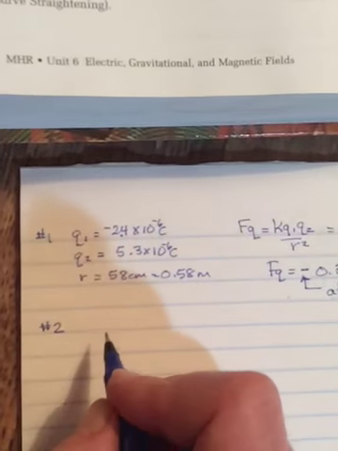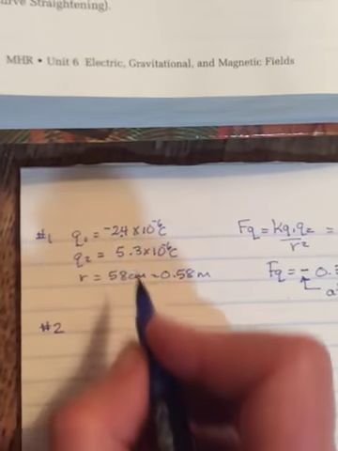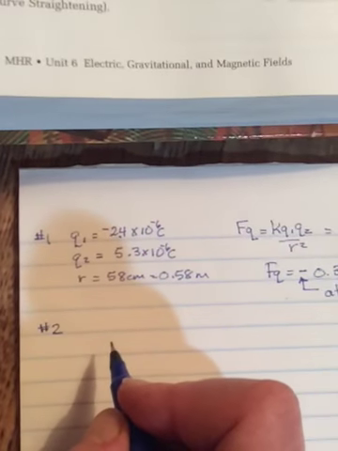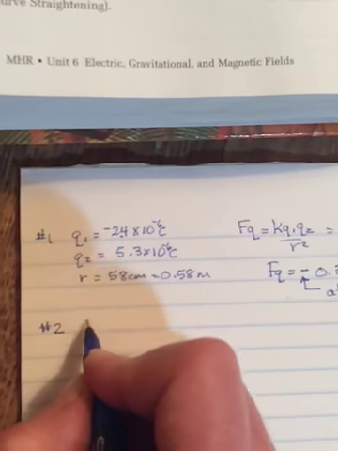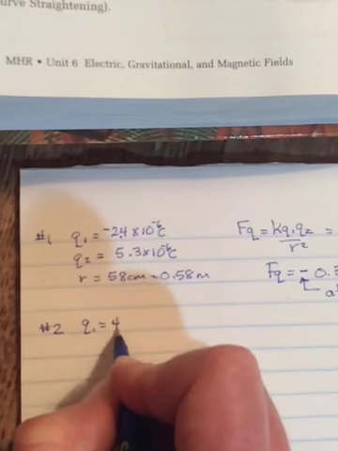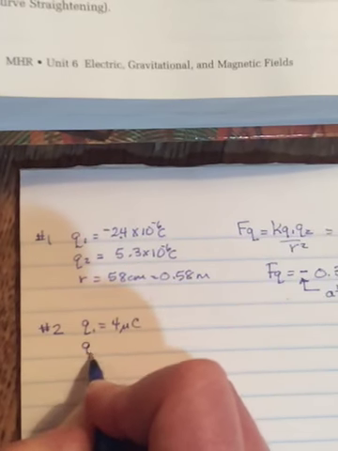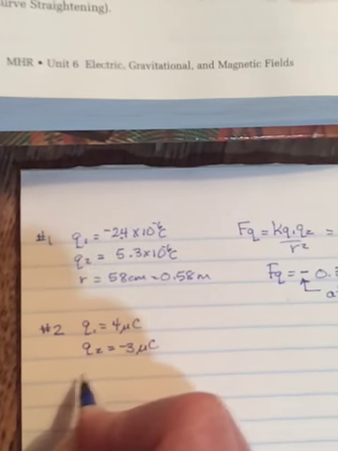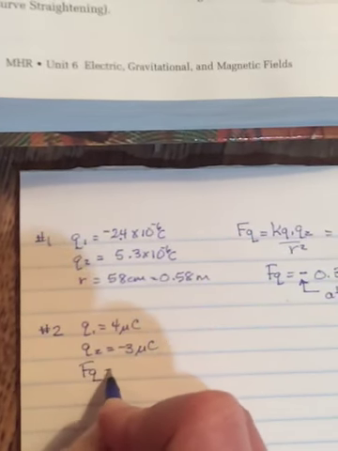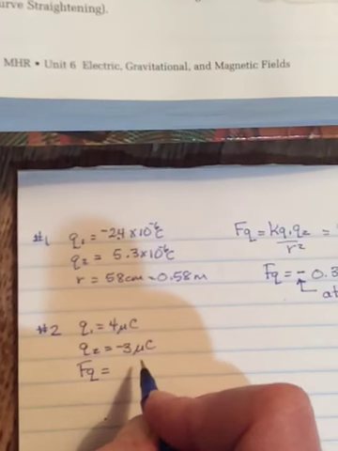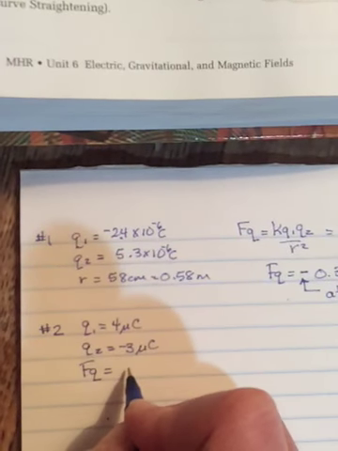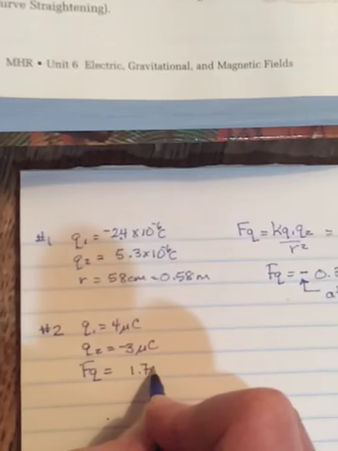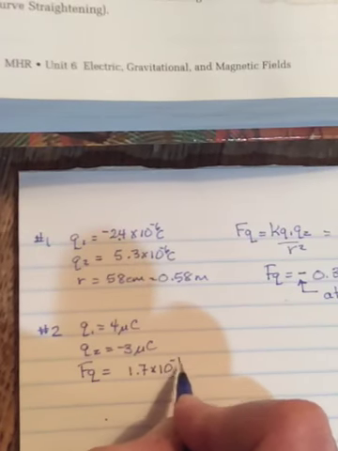All right, number 2. Electrostatic force of attraction between two charges. Q1 is 4 microcoulombs. Q2 is negative 3 microcoulombs. And this time it's telling you the FQ and asking you for the R. So it says the FQ is 1.7 times 10 to the negative 1 newtons.